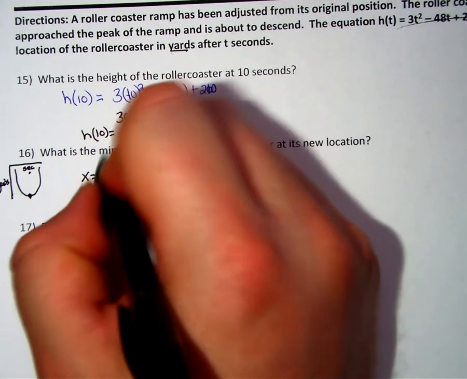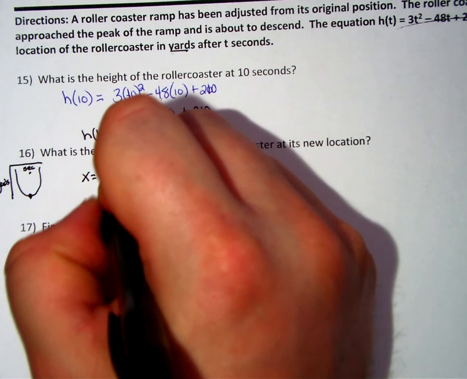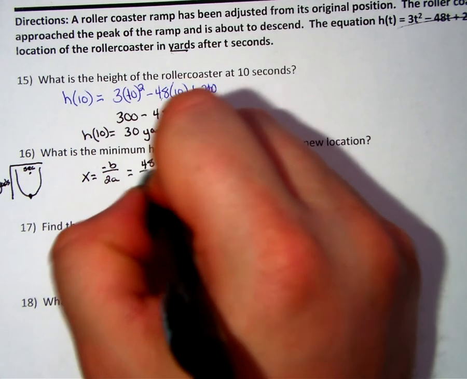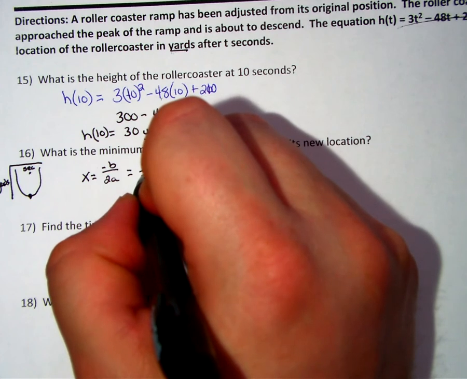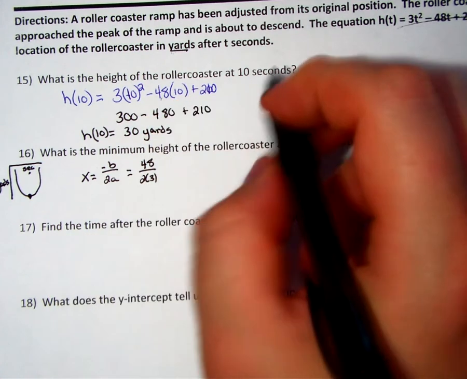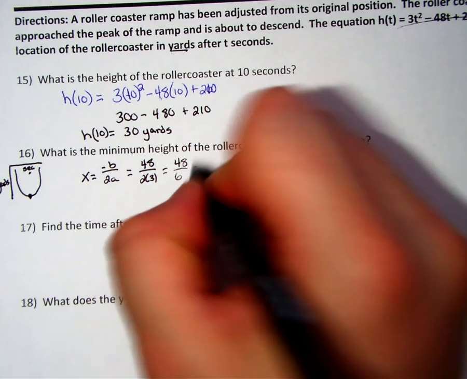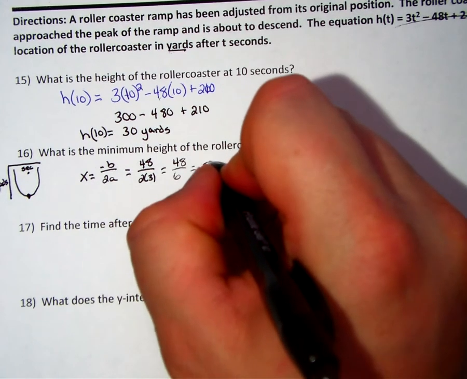x is equal to negative b over 2a, which is equal to 48 over 2 times 3. So 48 over 6 is equal to 8.